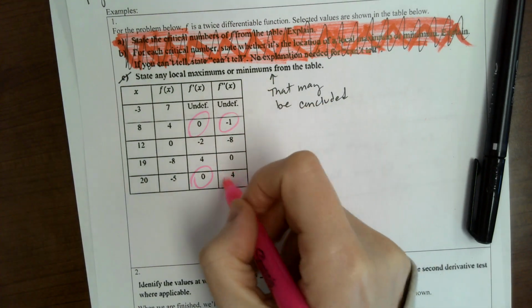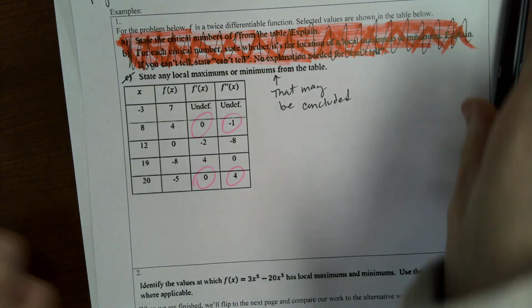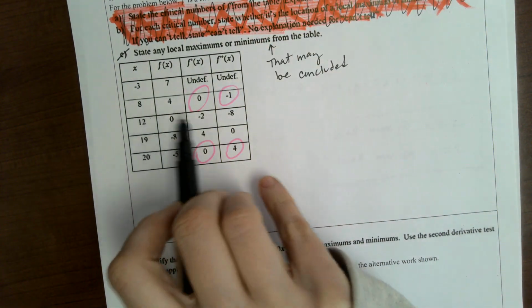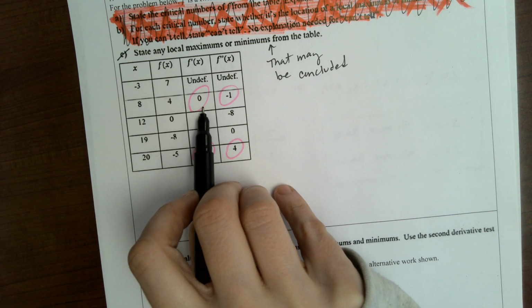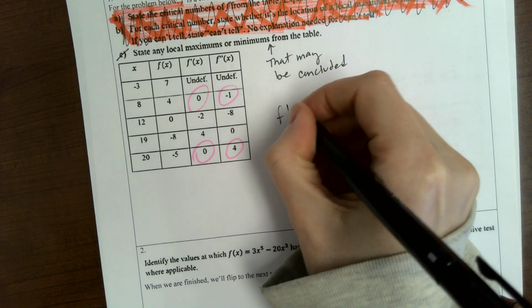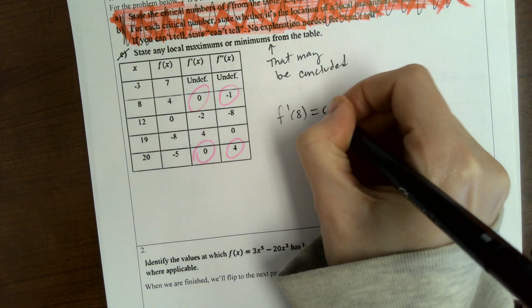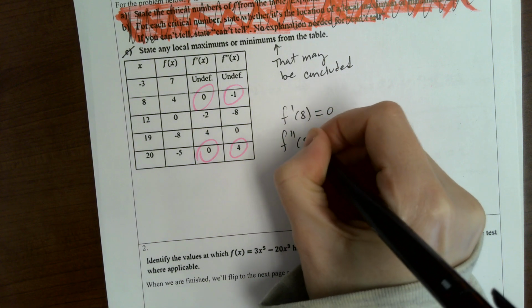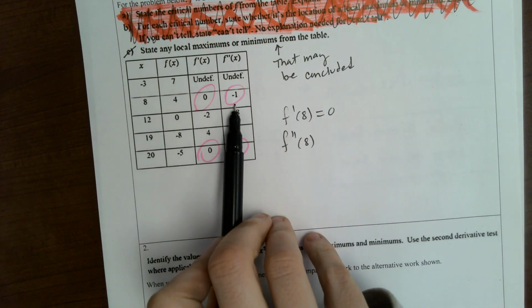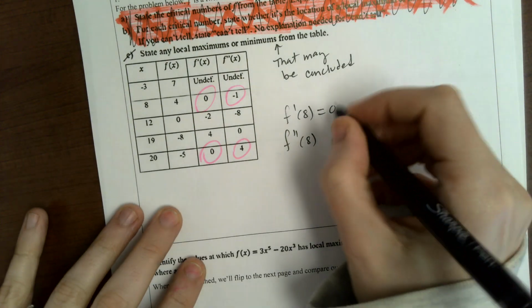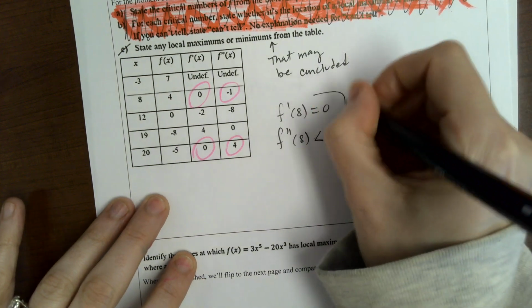Okay, so here we've got our second derivative values. I'll jump right to it. My x value here is 8, and I'm getting an f prime of 0. So f prime of 8 is equal to 0. F double prime of 8: they're telling us that f double prime of 8 is negative 1, but I don't even need the specific value. I just need to know whether it is a positive or negative number. So this is less than 0.